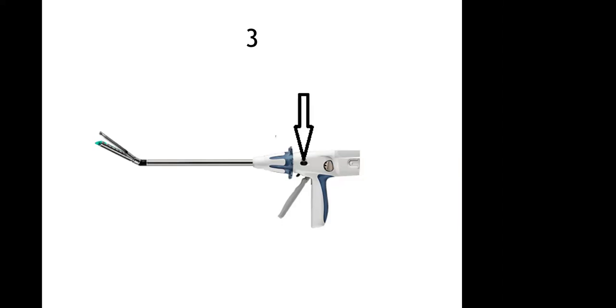You cannot use this stapler instrument for a choledochojejunostomy. It has to be the gastrointestinal tract, not the hepatobiliary system. You may have seen this being used for gastrojejunostomy, jejunostomy, or ileotransverse anastomosis following right hemicolectomy.